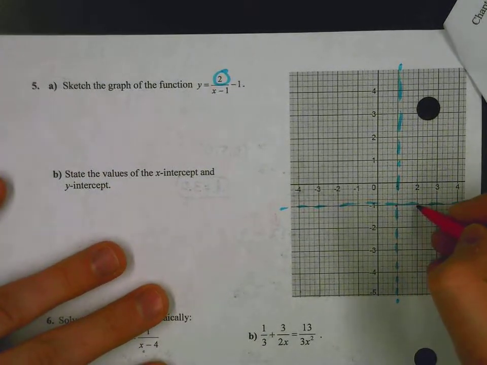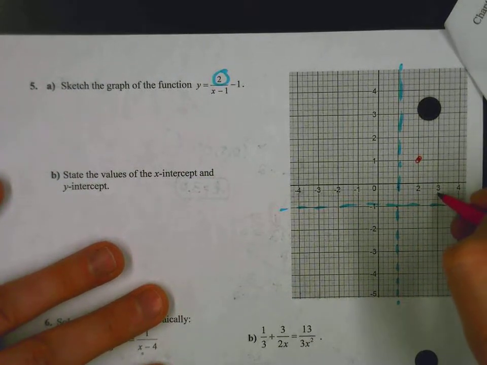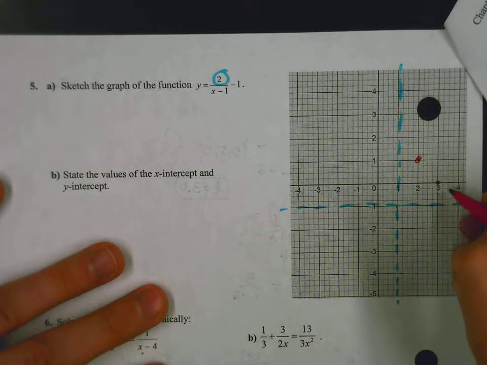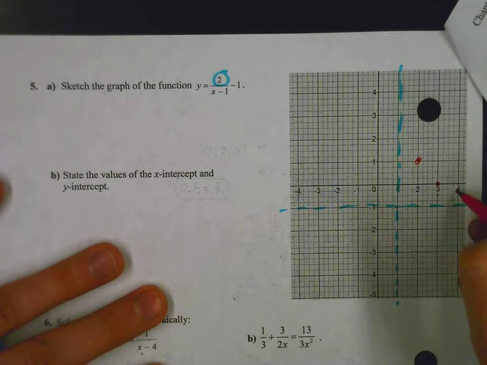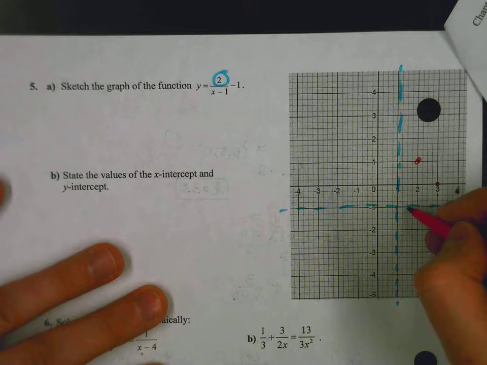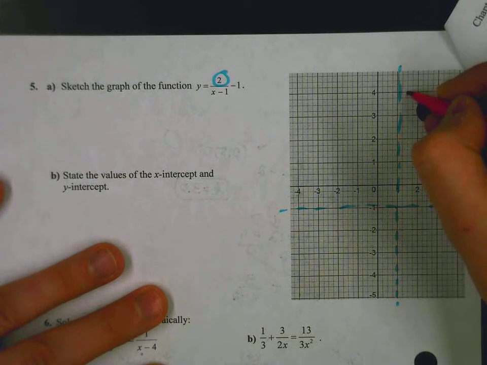1 over should be a 1 up, but we're going to stretch up to a 2. 2 over should be a half up, but we're going to stretch times 2. 3 over should be a third up, but we'll stretch times 2/3. A half over should be 2 up, but we're going to stretch to a 4, and that's as much as we can fit on here.